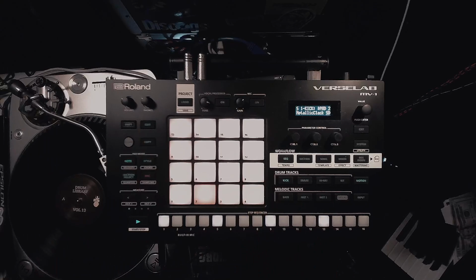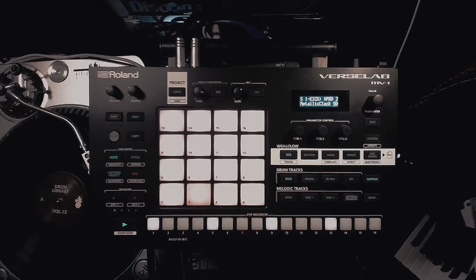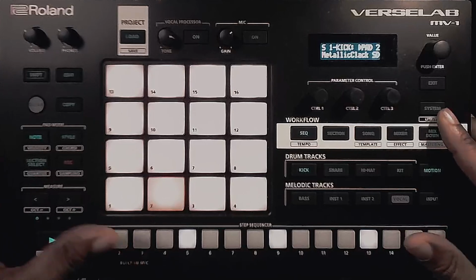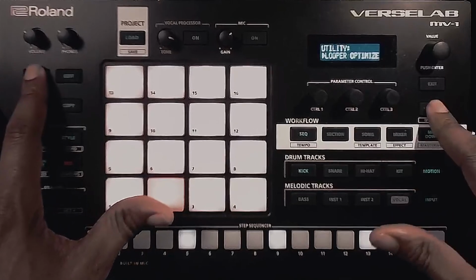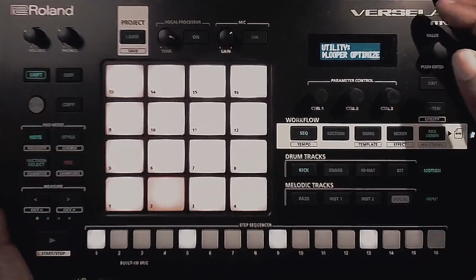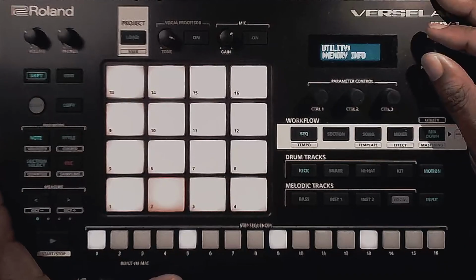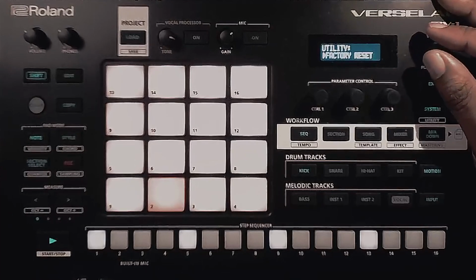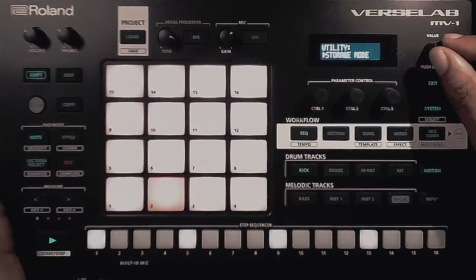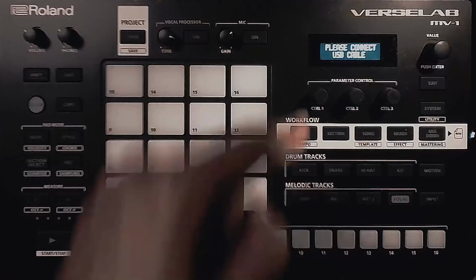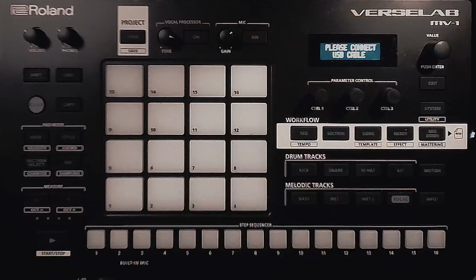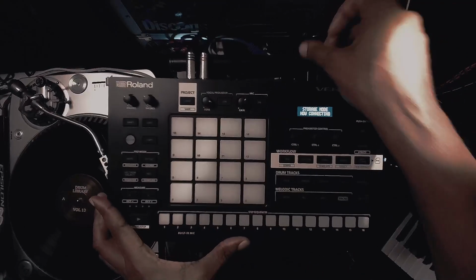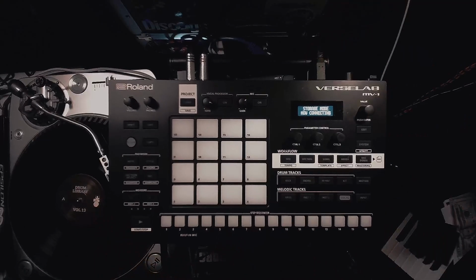Let's talk about importing a sample. It's a pretty easy process. The first thing you need to do is go into shift and system. The next thing we're going to do is use the value knob to get to a specific option called storage mode. Click on storage mode. It'll say, please connect USB cable. Connect the USB cable. Boom.